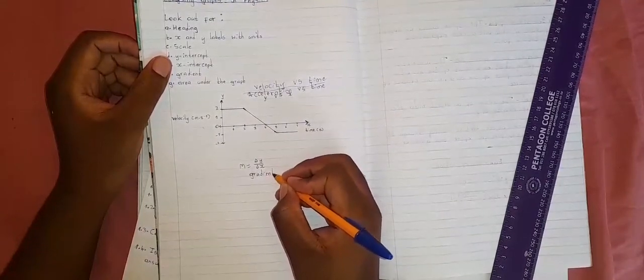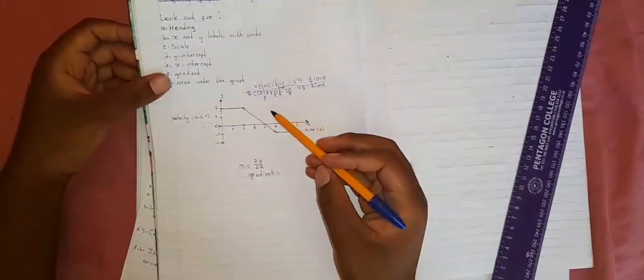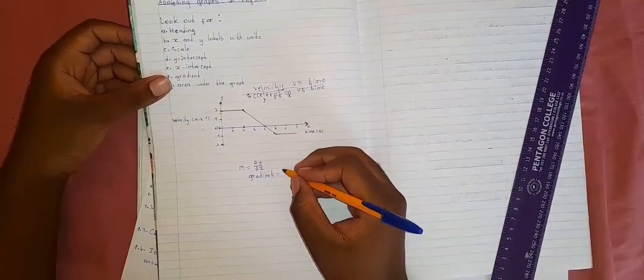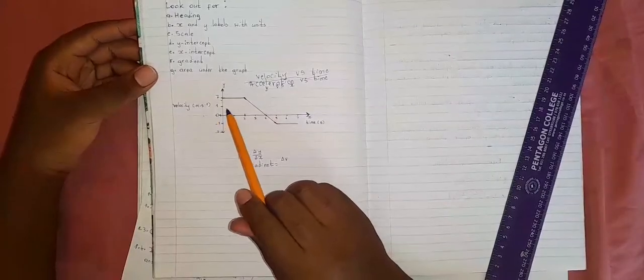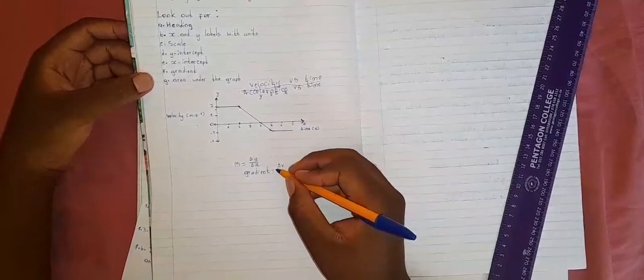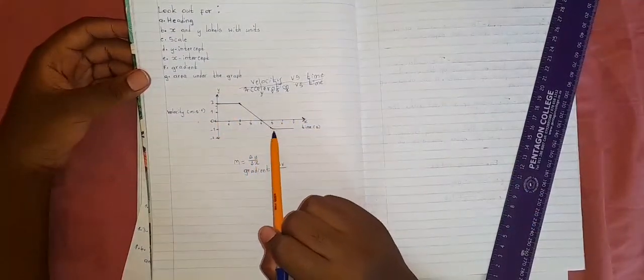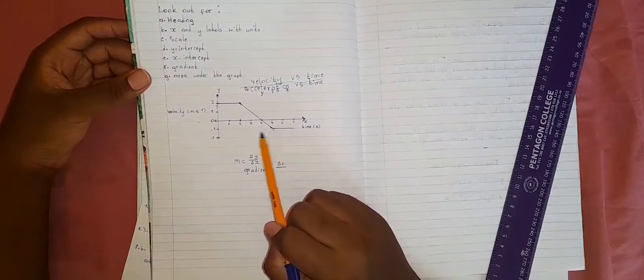Gradient is equal to the change in velocity, because it's the v final minus the v initial. And v final minus v initial gives us the change in velocity over the change in time here, because I will take the final time minus the initial time.